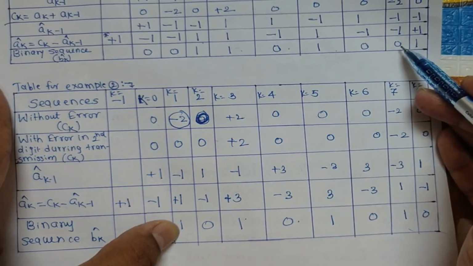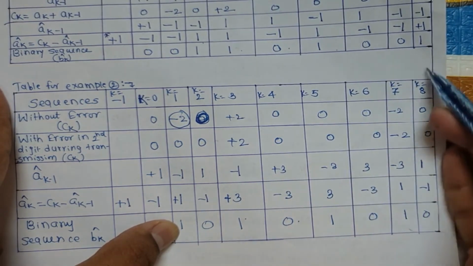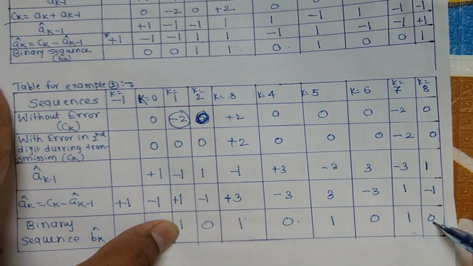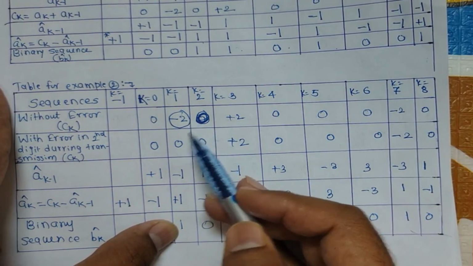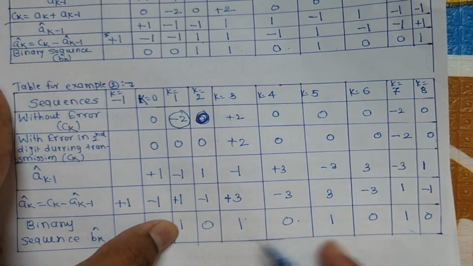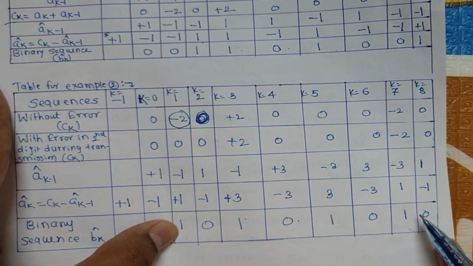But here we wanted 0 and received 1, and this is also not properly received. It means that, since there is dependency, if the error is generated in any previous bit, it causes errors in the following bits. This is the disadvantage of the duobinary encoder without precoder.